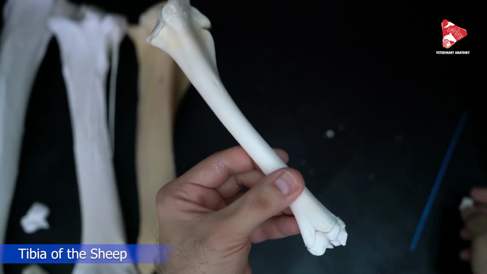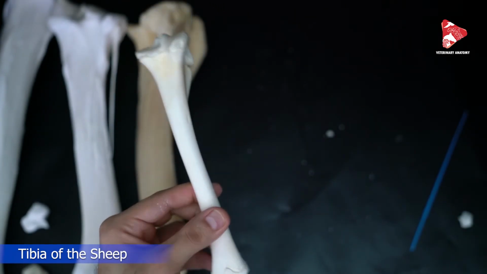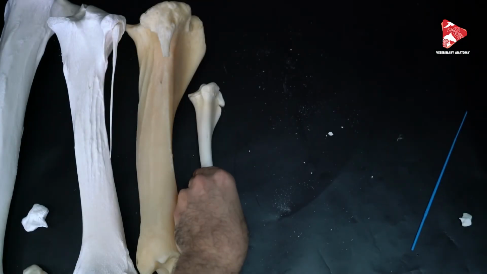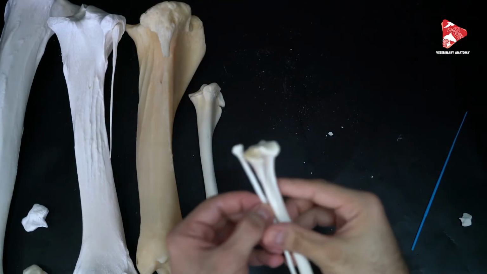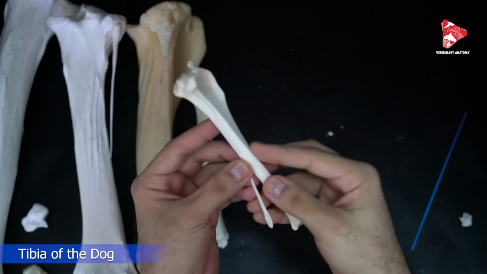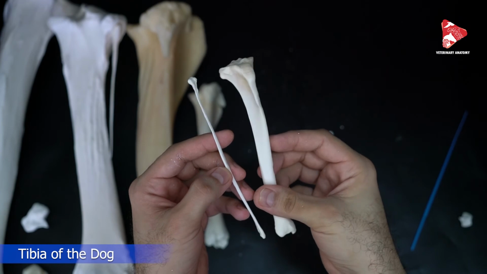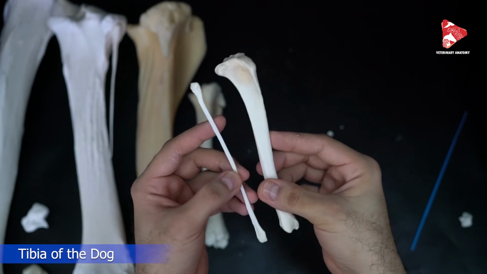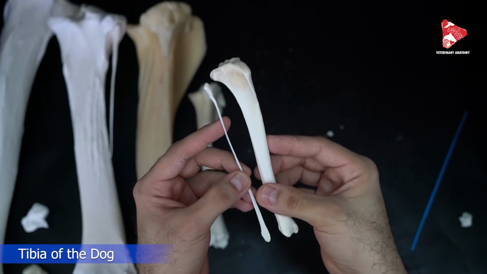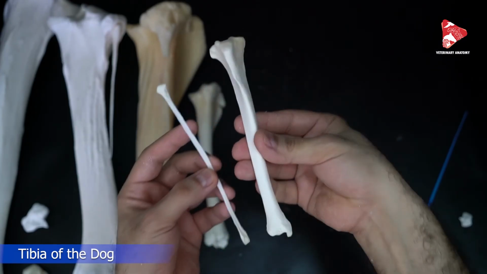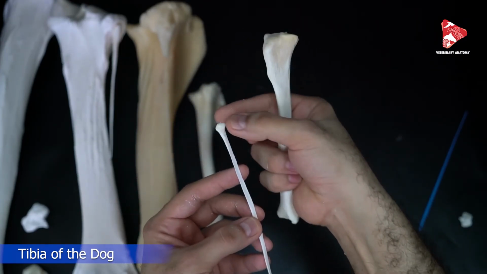Perfect. Let's now look at that one of the dog, or the carnivores. In the carnivores, it's extremely important to mention that the tibia and fibula are completely separated and articulate to each other. So here we have the tibia, here we have the fibula.